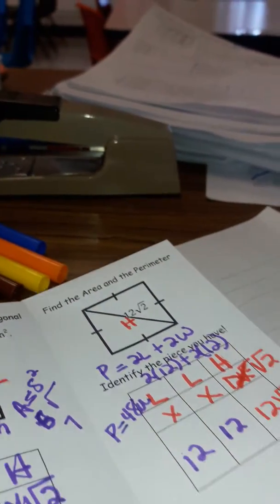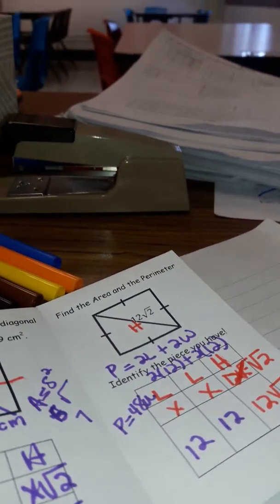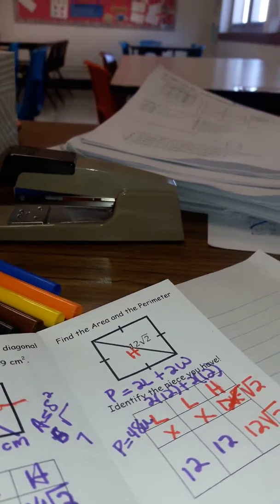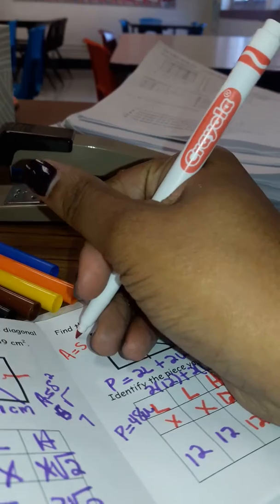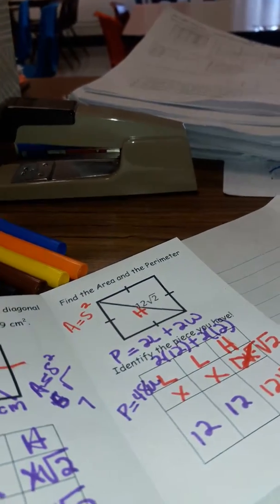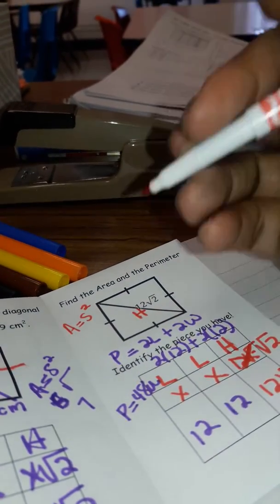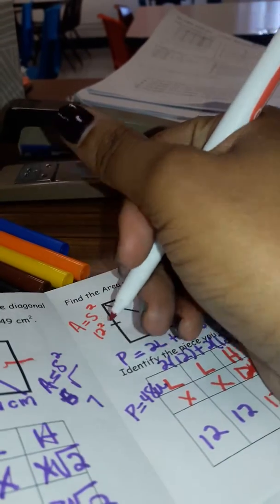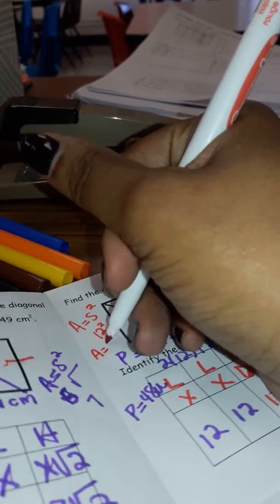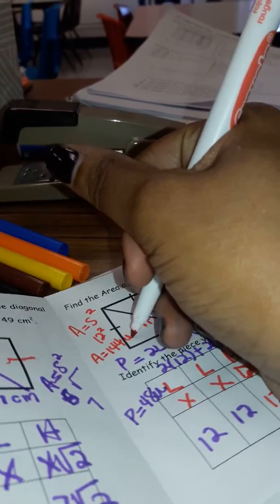Okay. All right, next, it wants the area. And so to find the area, it is s squared, which means side squared, because side times side. So we just found that the side is 12, so this would be 12 squared. So the area is 144 units squared.